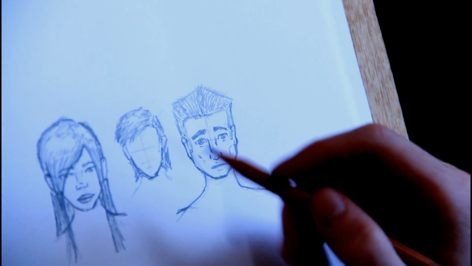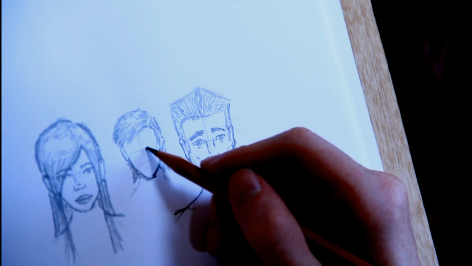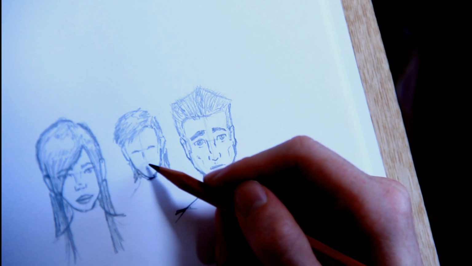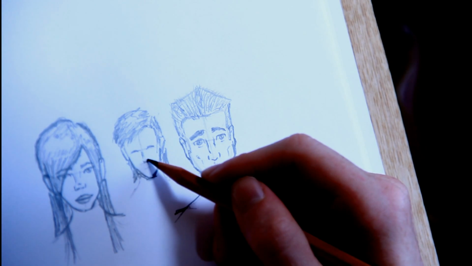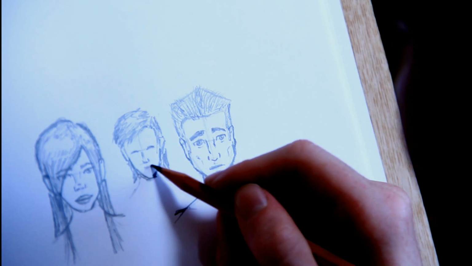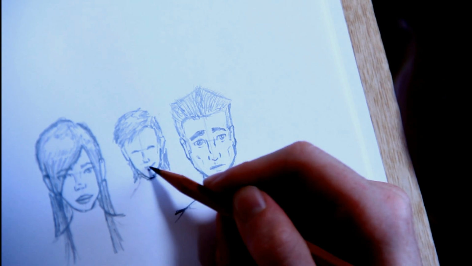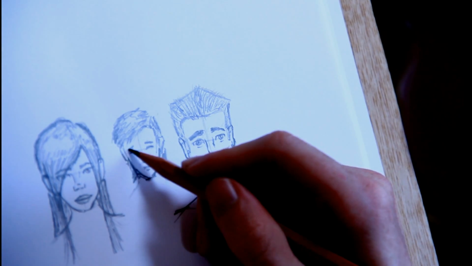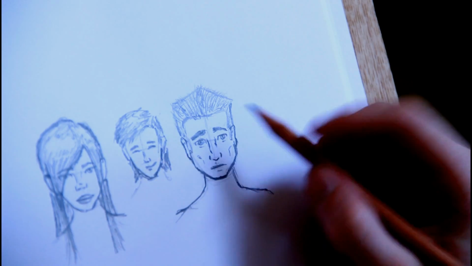visualizing it as a 3D block shape is the best way to start things off. But in general, hairstyles like this one are a lot happier to draw, because they're so much easier.